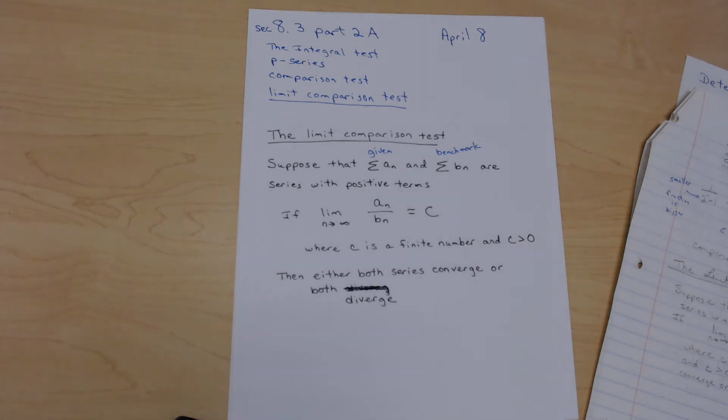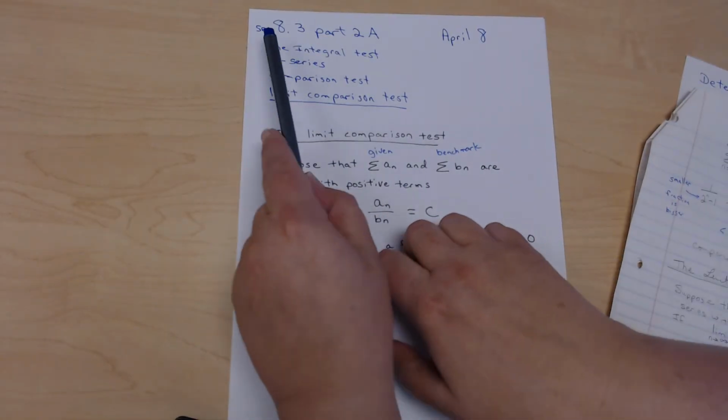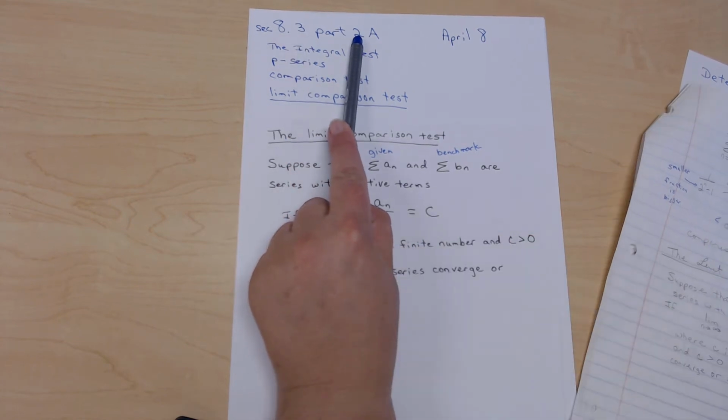All right, guys, here we go with another test. Okay, so, excuse me, let's see, where are we at here? Section 8.3, part 2. Okay.